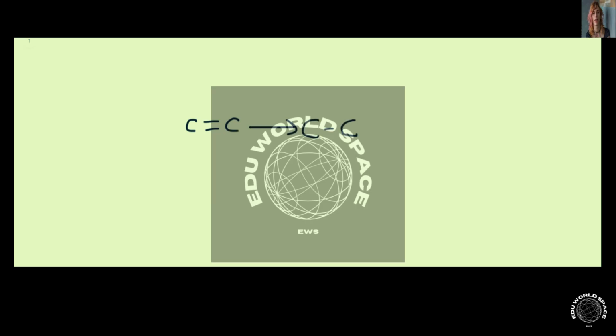We're going to use Hess's law. Delta H reaction is equal to delta H of products minus delta H of reactants. So we have our double bond, so the delta H is going to be delta H of our single bond, which is 348 kilojoules per mole, minus 614 kilojoules per mole.